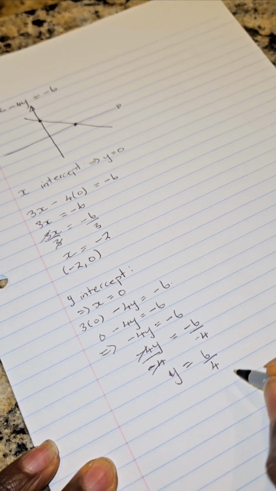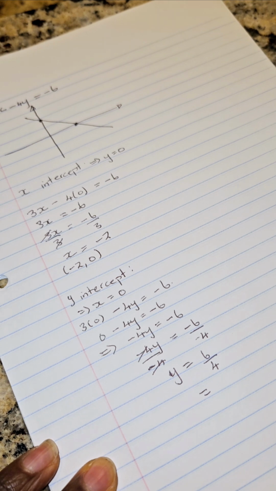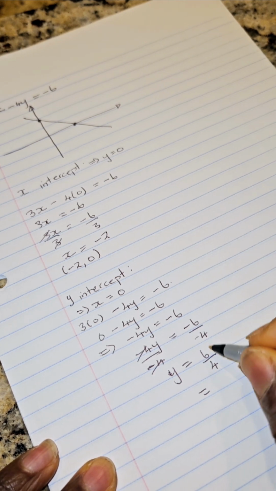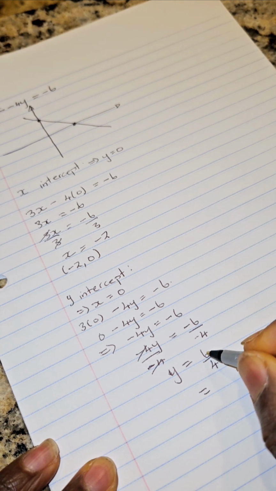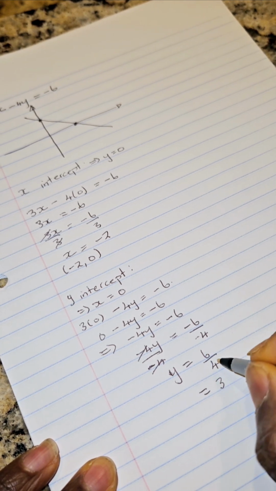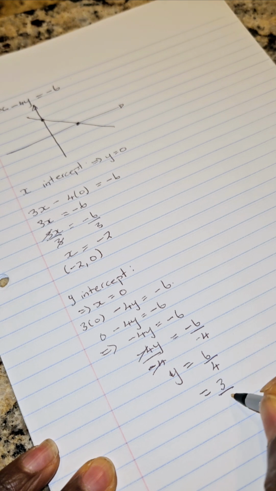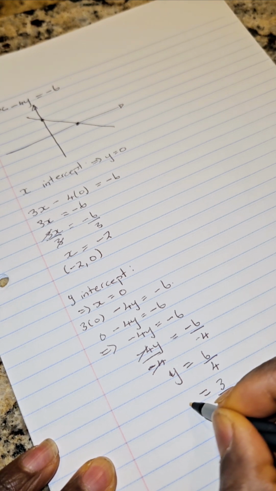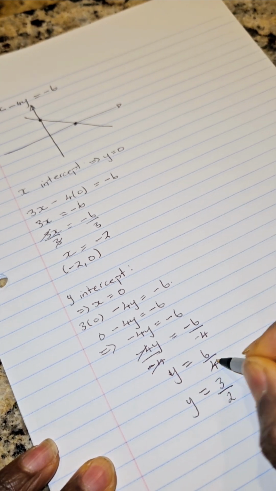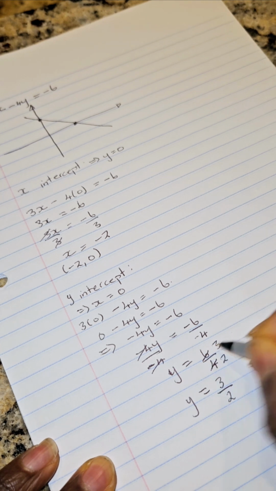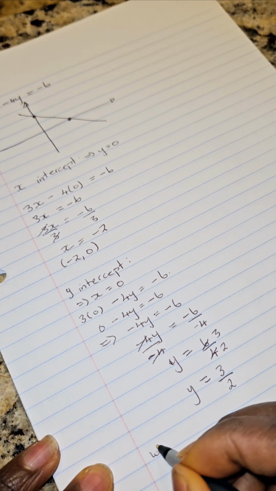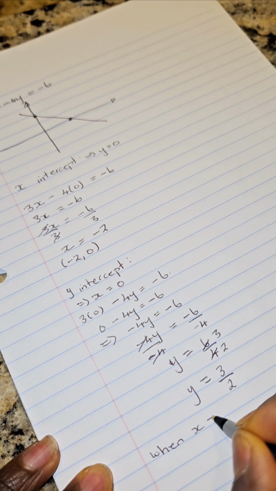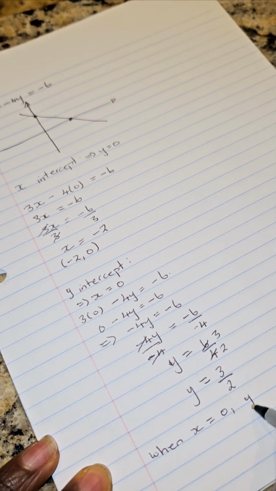And I can simplify this, knowing that there's a common factor which is 2. 6 divided by 2 is 3, and 4 divided by 2 is 2. So y is equal to 3 over 2. So when x equals 0, y equals 3 divided by 2.